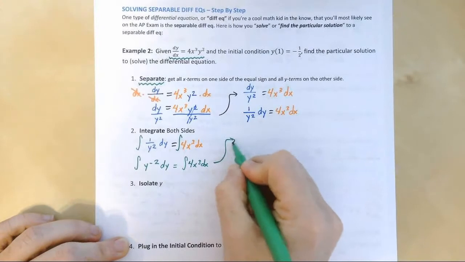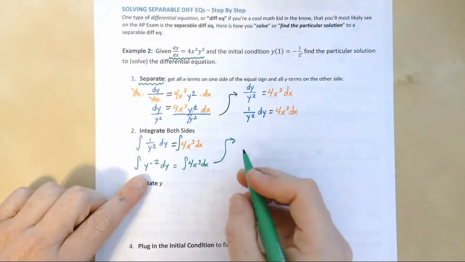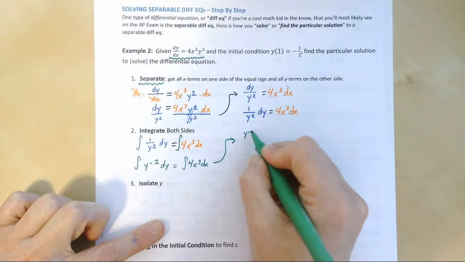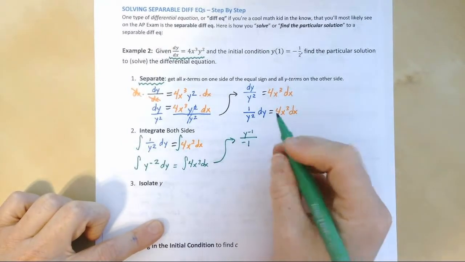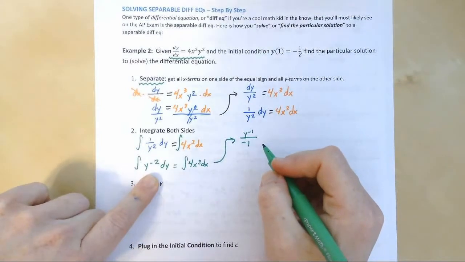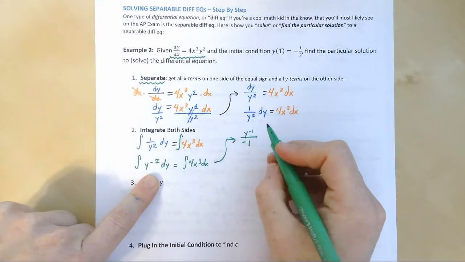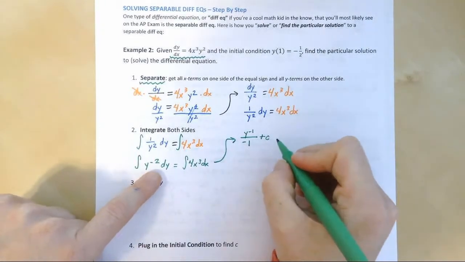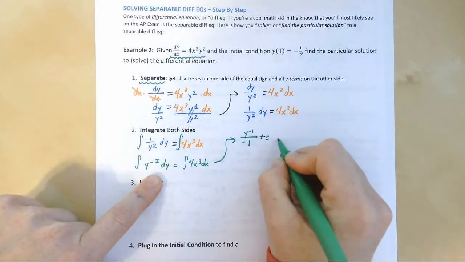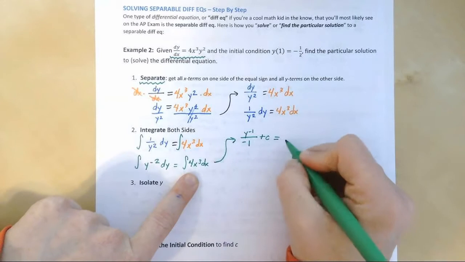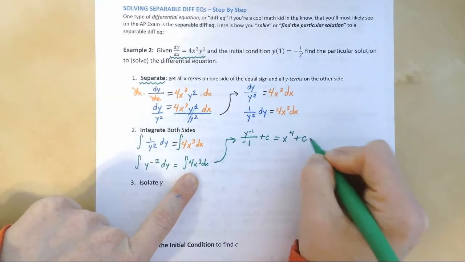Now let's actually integrate it. So the integral of y to the negative 2 is y to the negative 1 over negative 1. You would have a plus c, but I guess I'll show it and then I'll explain why we're not going to put a plus c on the y side. We're normally only going to put it on the x side. The integral of 4x cubed is x to the 4th plus c.